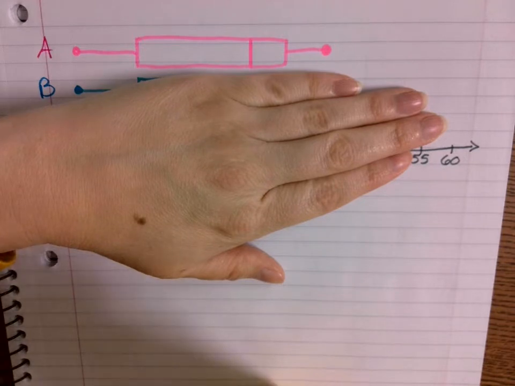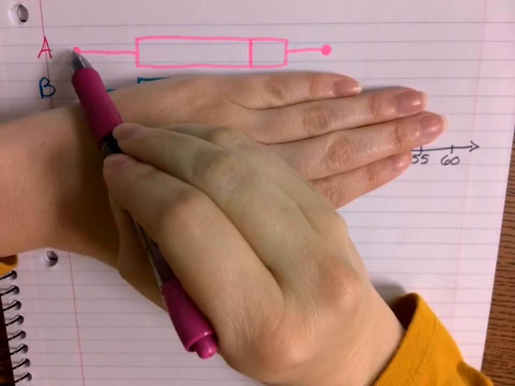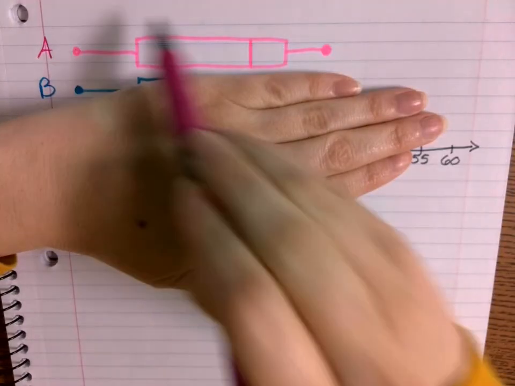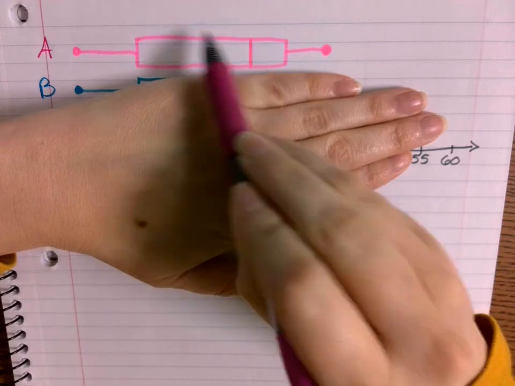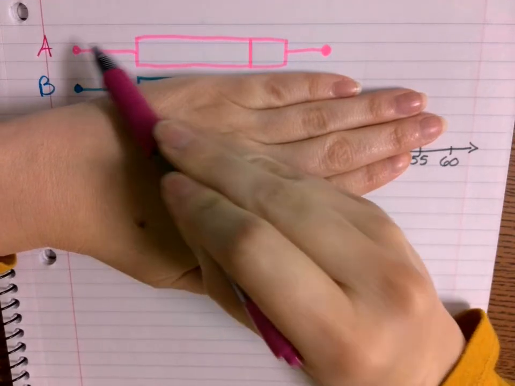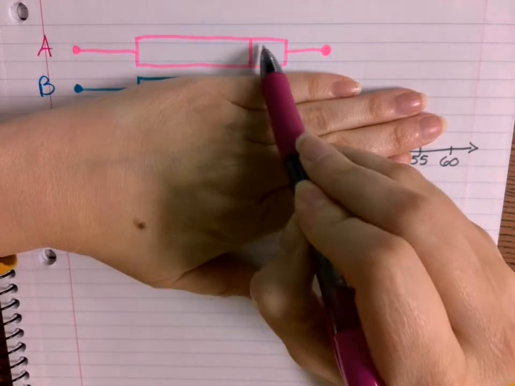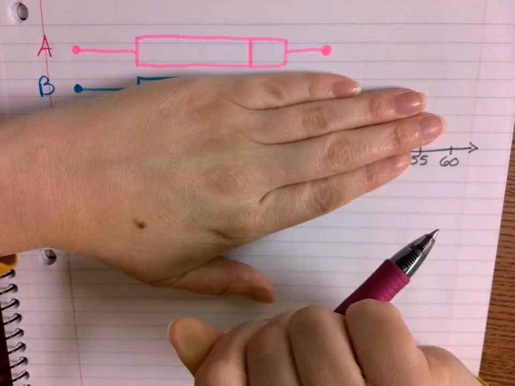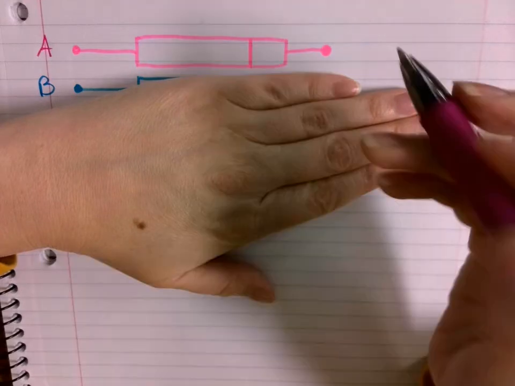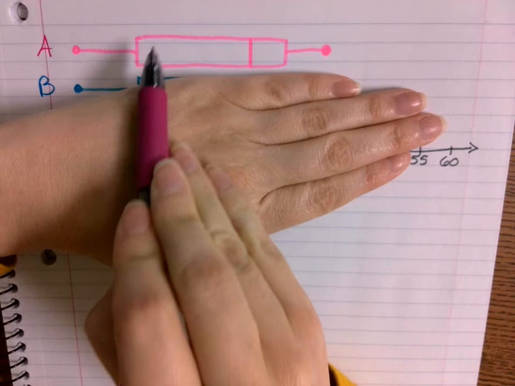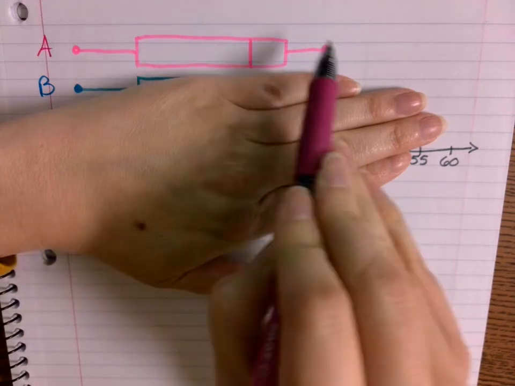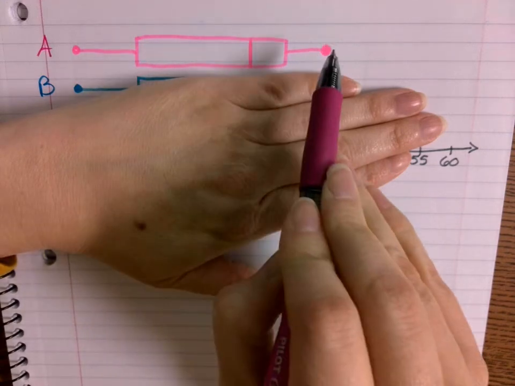So remember, 50% is going to be from the lowest point to the median. So is the look of the lowest point to the median the same as the median to the upper point? No, right? You've got a larger lower half and a smaller upper half, don't you? Okay, so it's not symmetric.